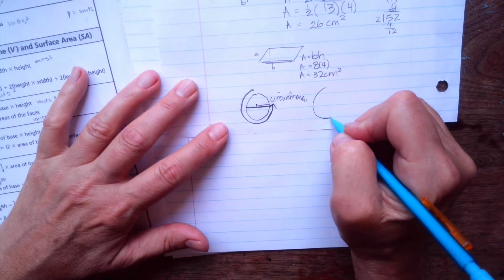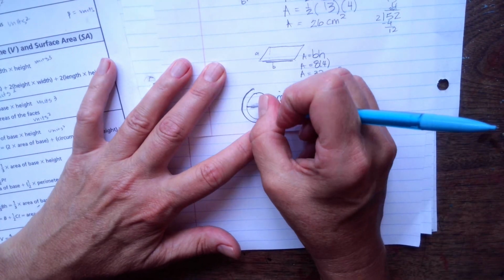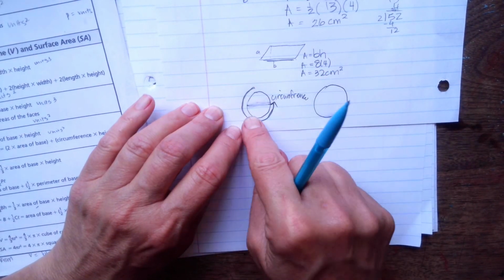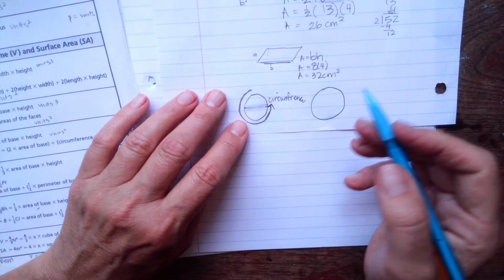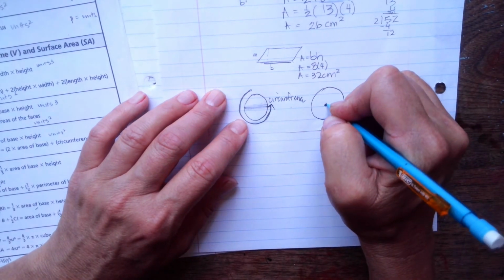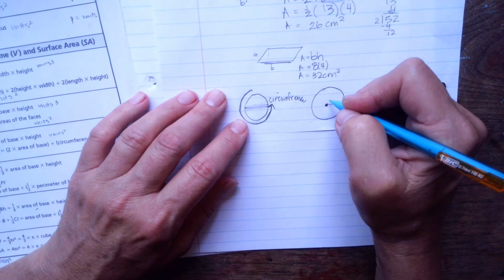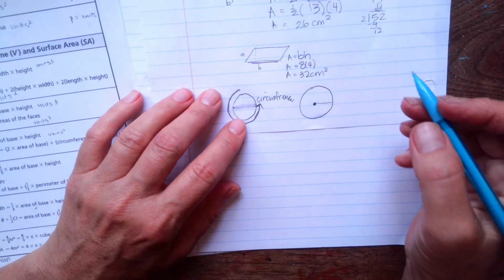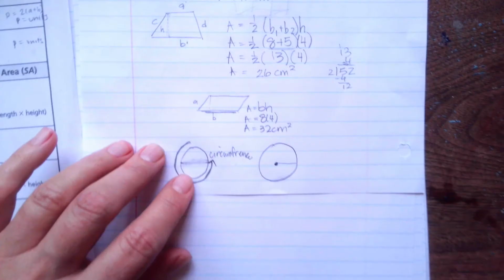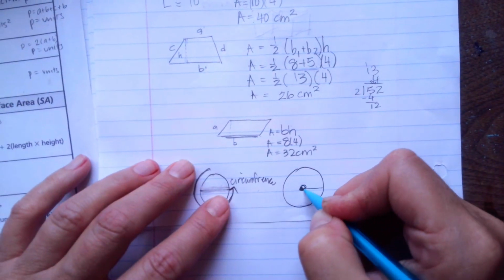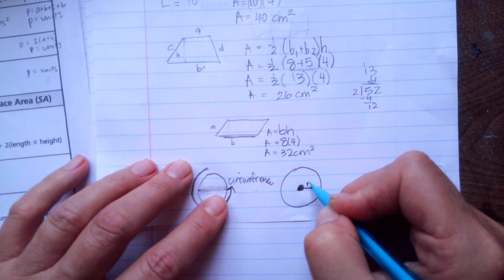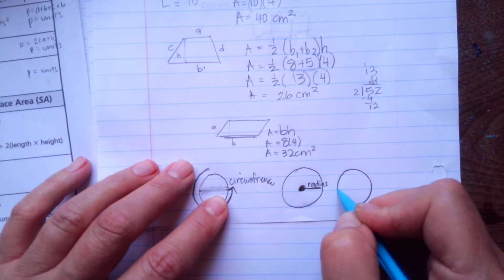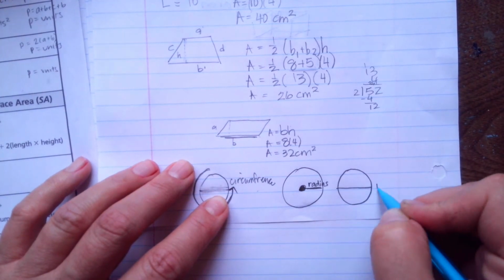So here are the parts of the circle. The distance around the outside is called the circumference. The middle to one side is called the radius. And the measurement from one side to the other is called the diameter.